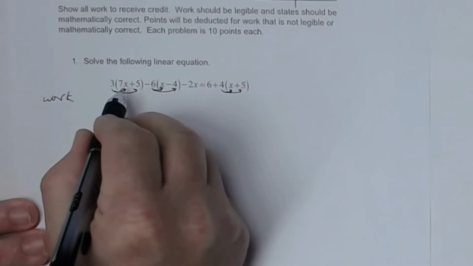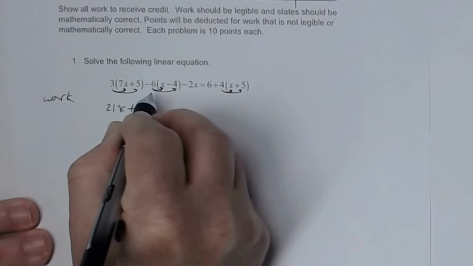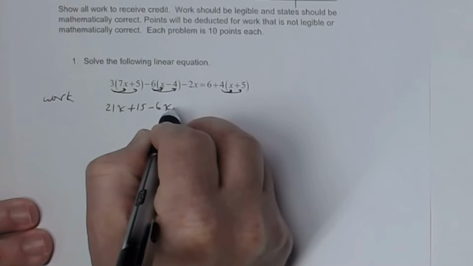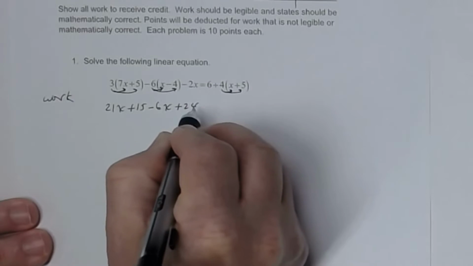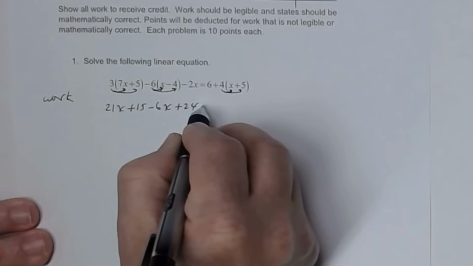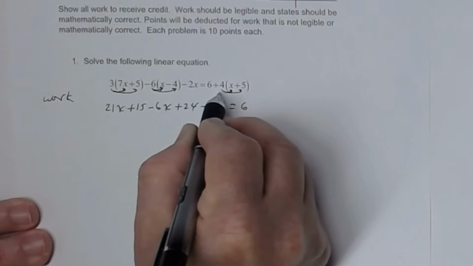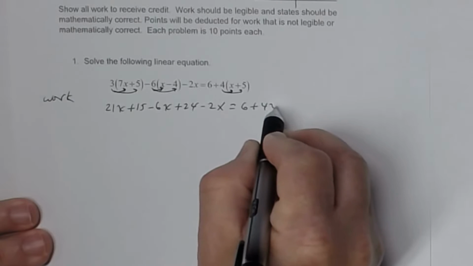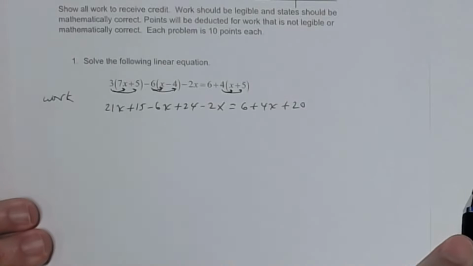All right, so 3 times 7x is 21x. 3 times 5 is 15. A negative 6 times x is a negative 6x. A negative 6 times a negative 4 is a positive 24. All right, so that's one of the areas where students can sometimes make a mistake. They'll write it as negative 24. And then minus 2x equal, and over here we get 6, and then we're going to distribute the 4. So 4 times x is 4x. So I get 6 plus 4x, and then 4 times 5 is 20, positive 20.